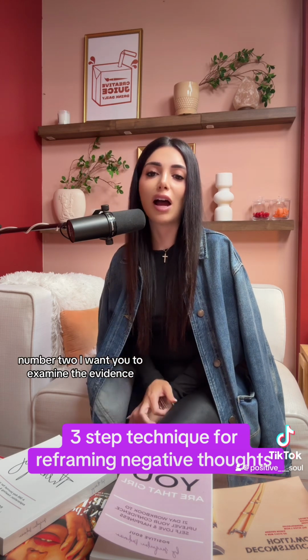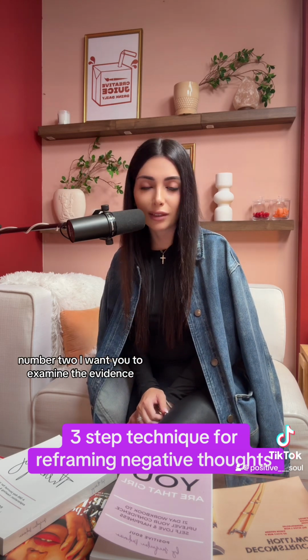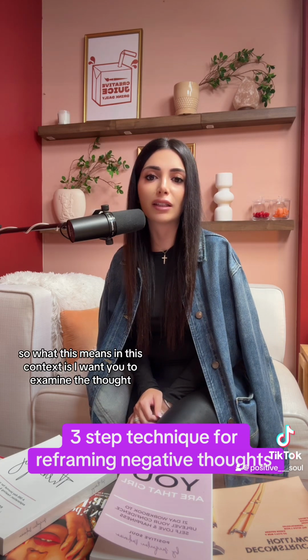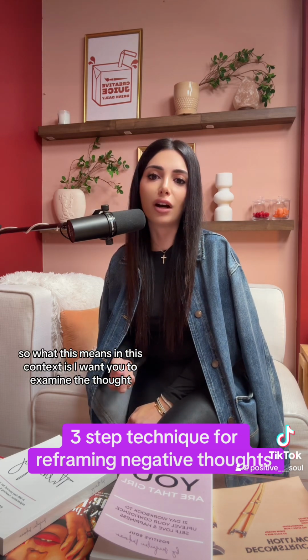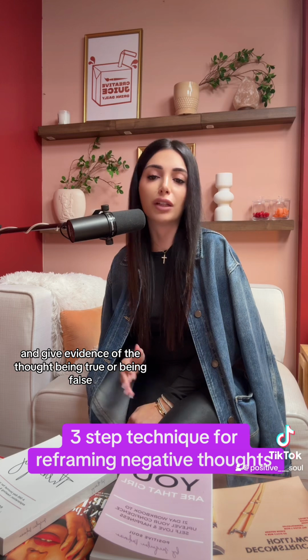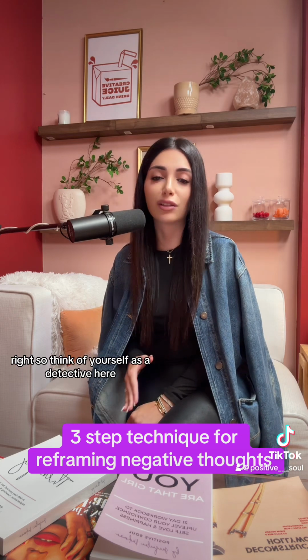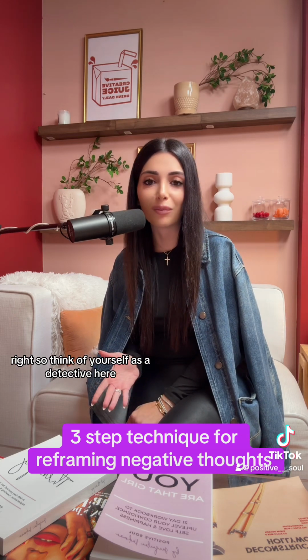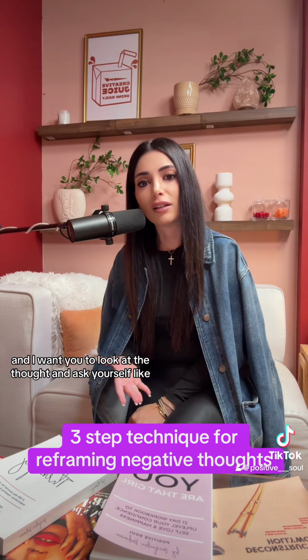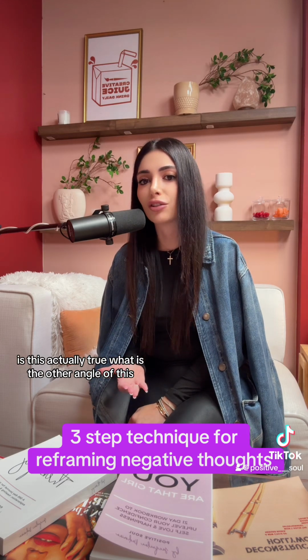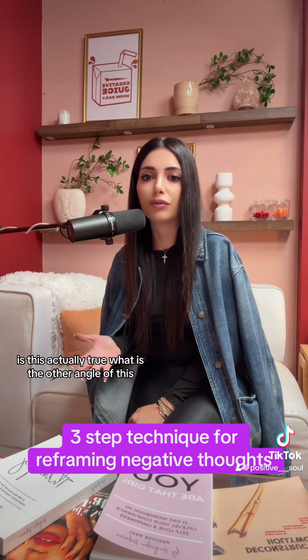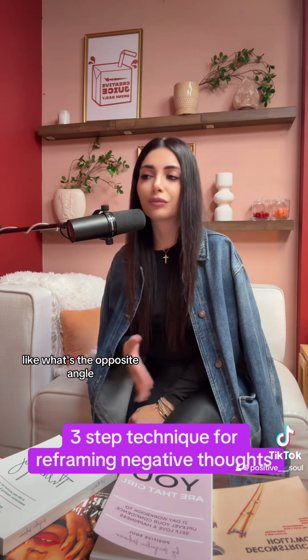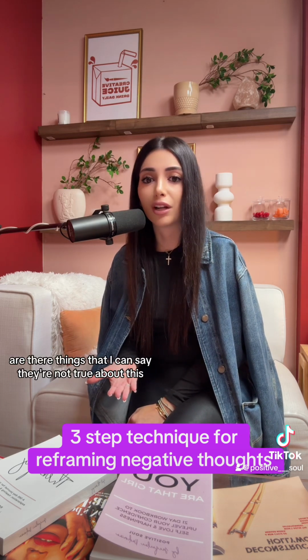Number two, I want you to examine the evidence. What this means in this context is I want you to examine the thought and give evidence of the thought being true or being false, right? So think of yourself as a detective here, and I want you to look at the thought and ask yourself, is this actually true? What is the other angle of this? What's the opposite angle? Are there things that I can say that are not true about this?